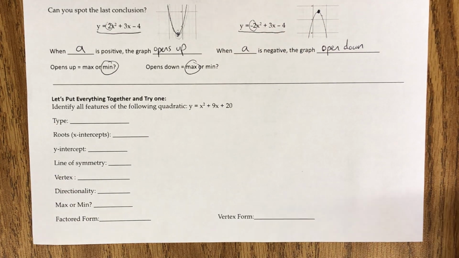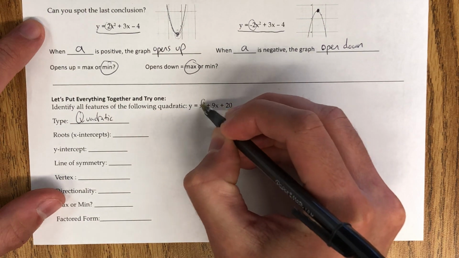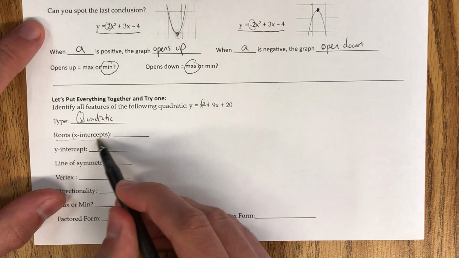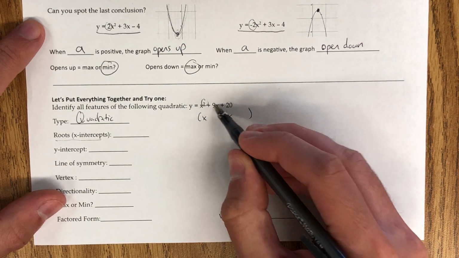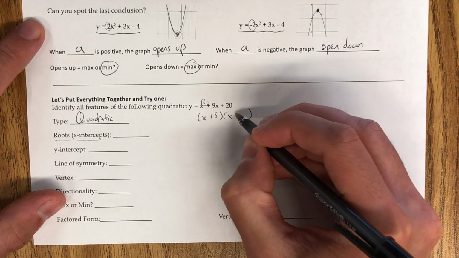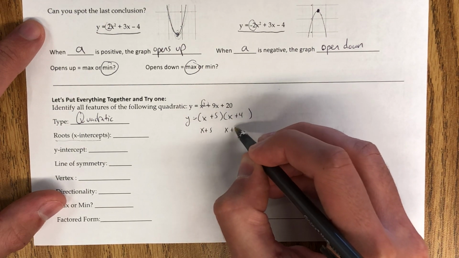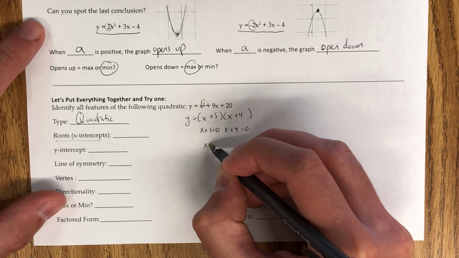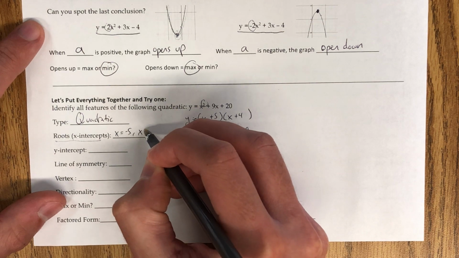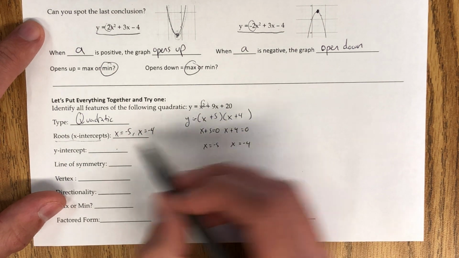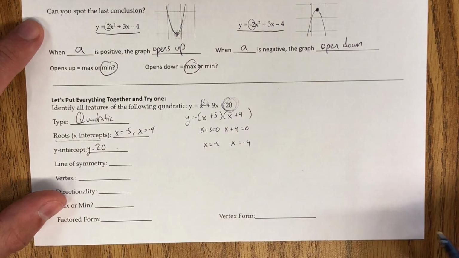Okay, we're back. This is a quadratic function, since it's x squared. We're looking for roots or x-intercepts, so that means we want to factor. So look for what multiplies to c and adds to b. Should be 5 and 4. Set those factors equal to 0. Solve for x, we get negative 5 and negative 4. Y-intercept, that's just the c value, is 20, or y equals 20.